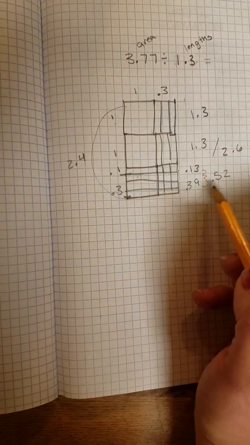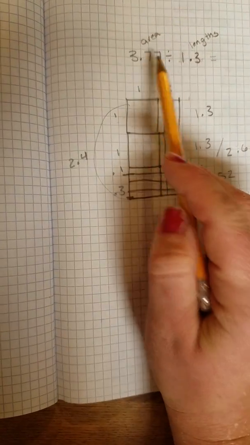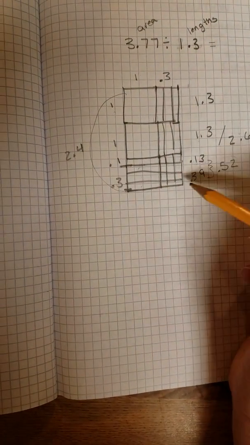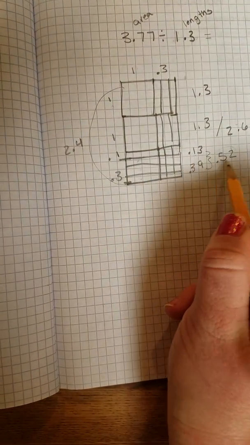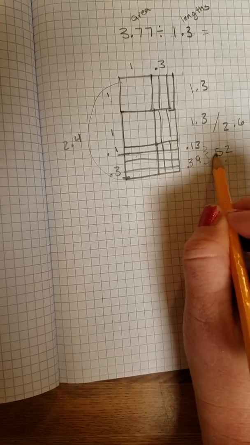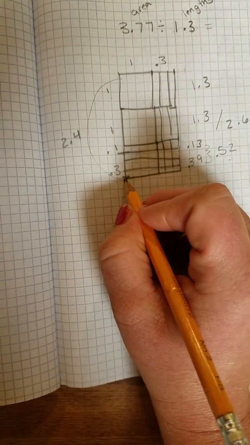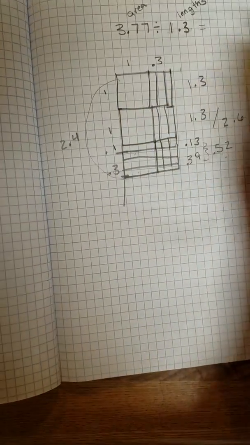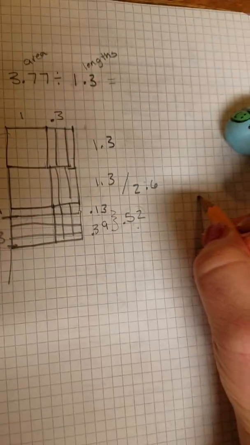It looks like if I want to get there, I can't add on another. Because 4 more tenths would put me at another 52, which I think would be, let's try it. Let's see what I have left here. This is my total area.